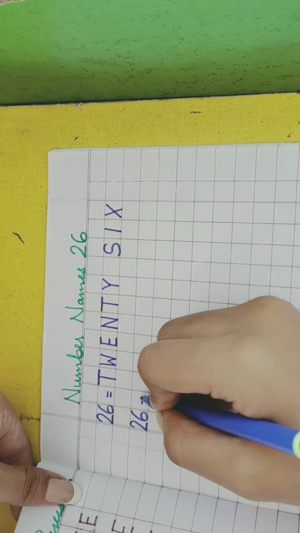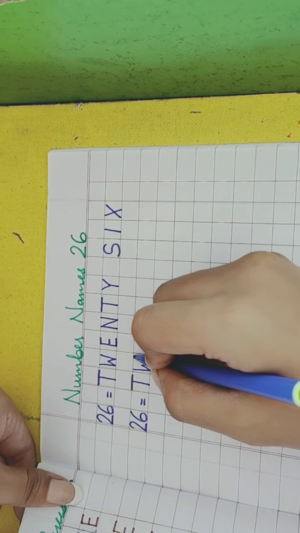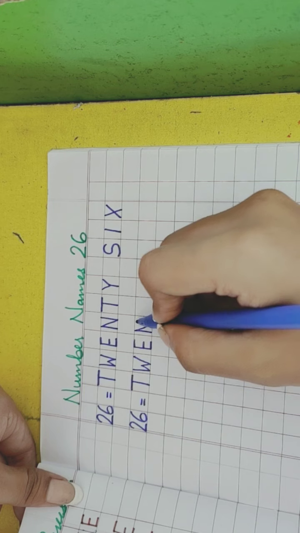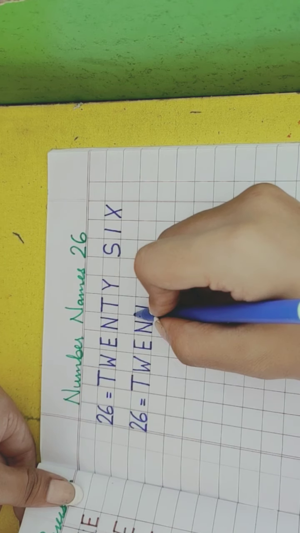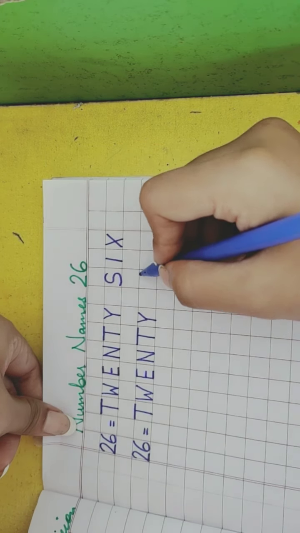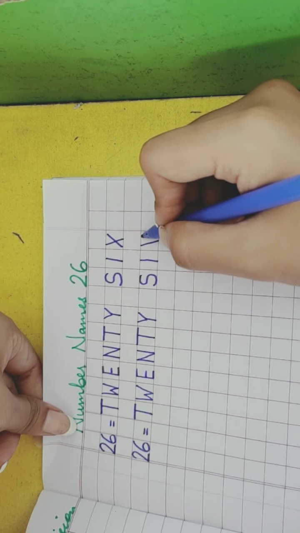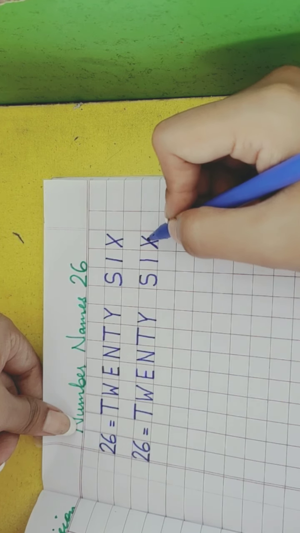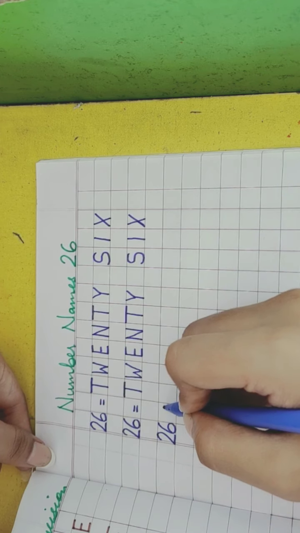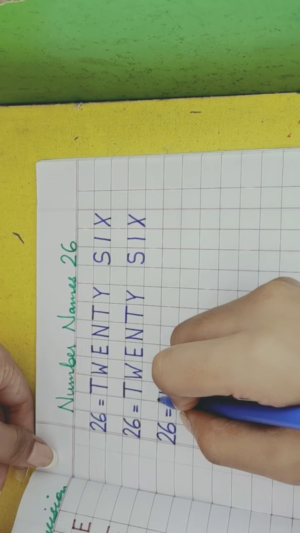26, 26. T W E N T Y, 20, S I X, 6, 26. Okay, again repeat. What number is this? ये कौन सा number है? 26, 26. Now tell me the spelling of 26.